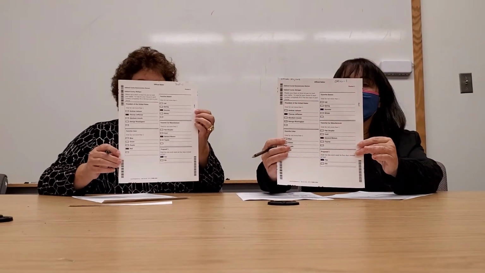Now Linda is going to read back to me the same thing to make sure that they match exactly. We don't just assume that we have it correct, we make sure that we verify going back the other direction. President of the United States, Thomas Jefferson. Favorite color, red. Favorite season, summer. Favorite car manufacturer, General Motors. Proposal 1, yes. Okay, so now again, Linda has dup-1 and I have original 1.